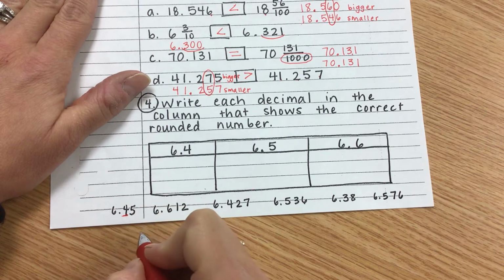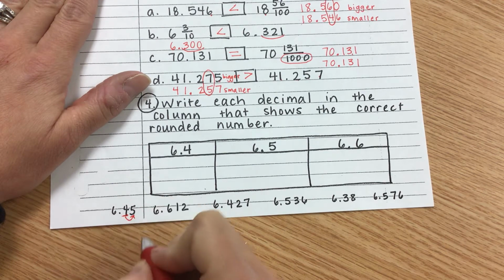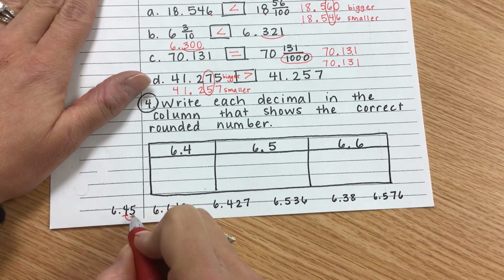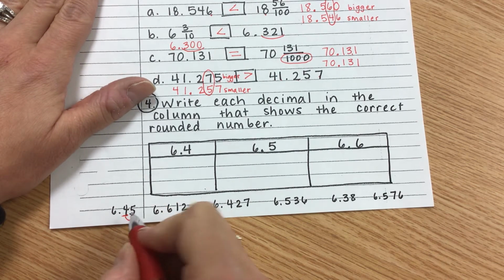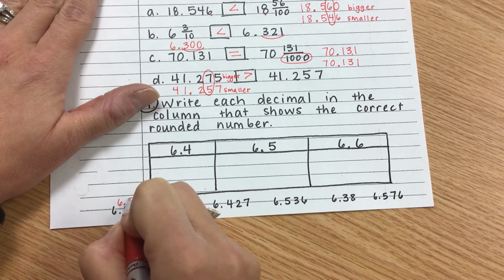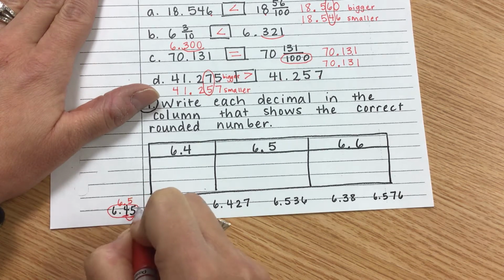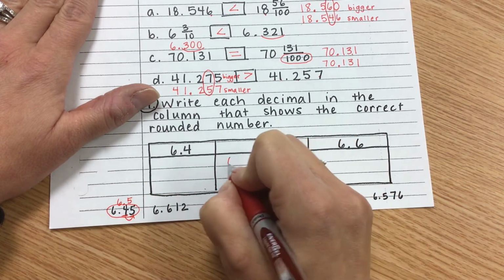So I'm going to underline my number in the tenth spot, look to the right. So 6 and 45 hundredths. So is this number 5 or more? Yes. So this becomes 6 and 5 tenths. So this number is going right here.